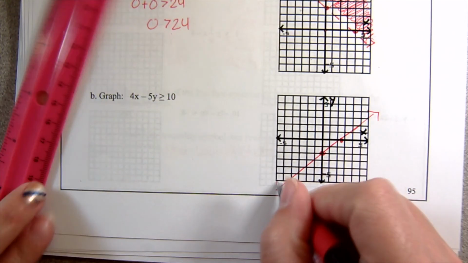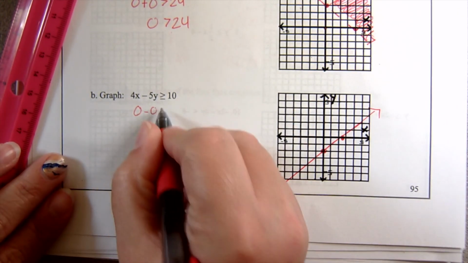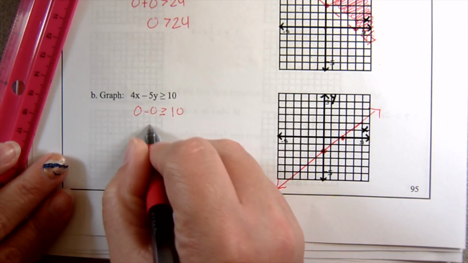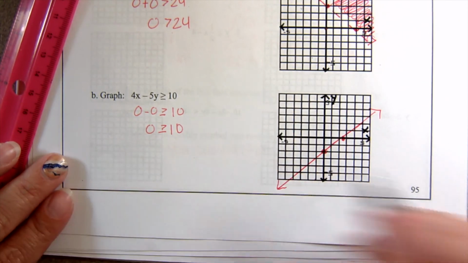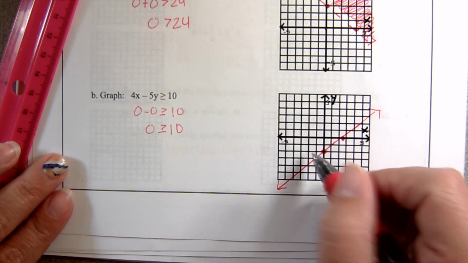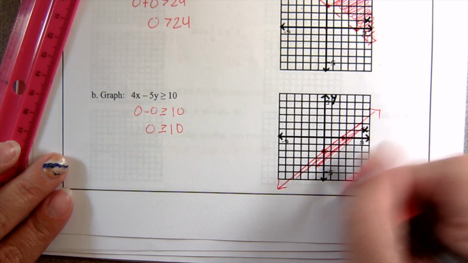And test the point 0, 0. So 0 minus 0 is greater than 10. Is 0 greater than or equal to 10? No. So again, I cannot shade the side with 0, 0. So I'm going to shade the opposite side.